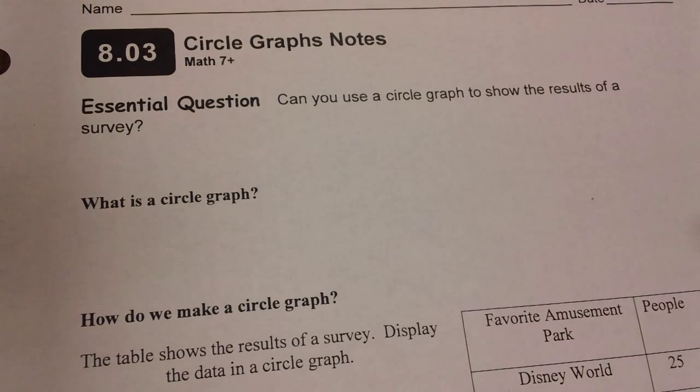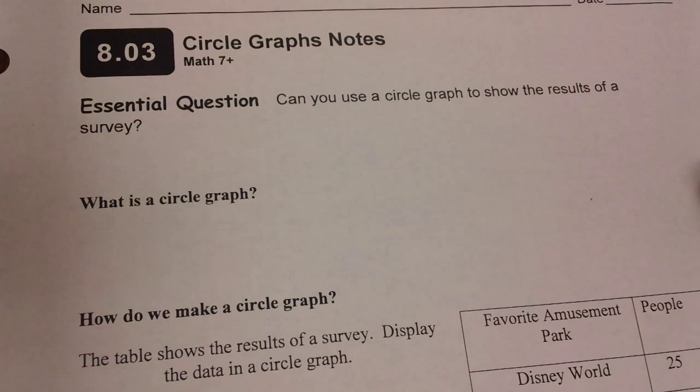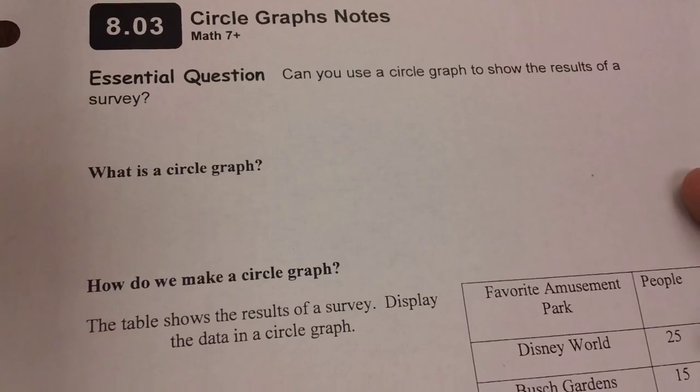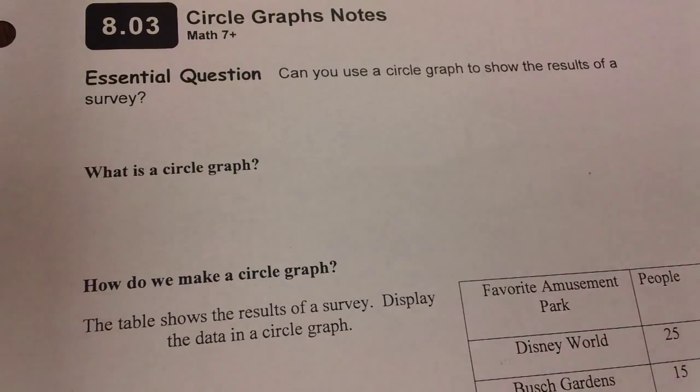Okay, 7th graders, today we're talking about circle graphs, and your essential question is, can you use a circle graph to show the results of a survey? So first, what is a circle graph?